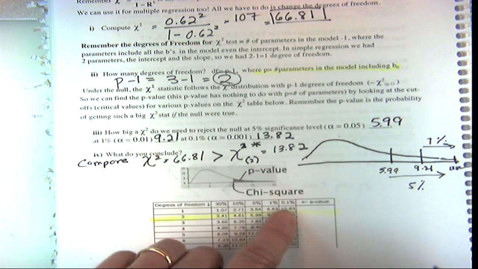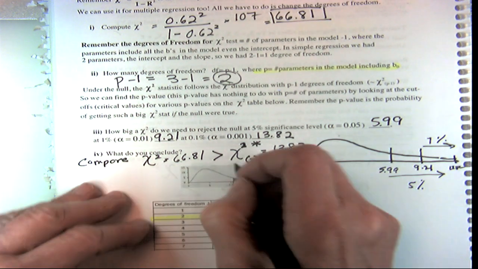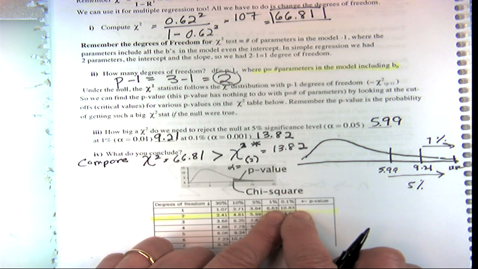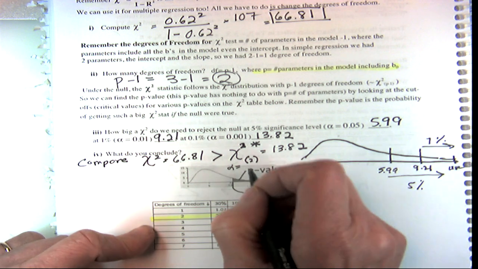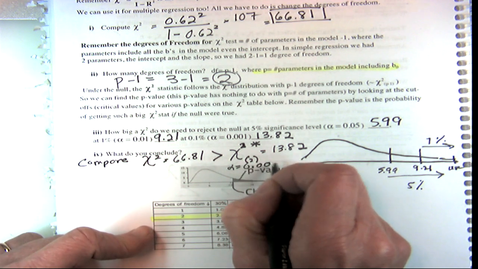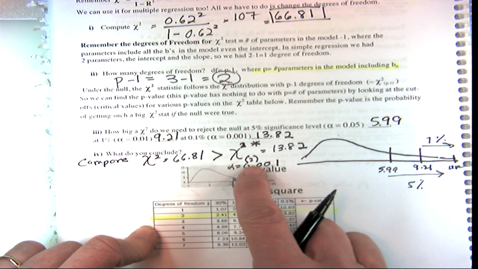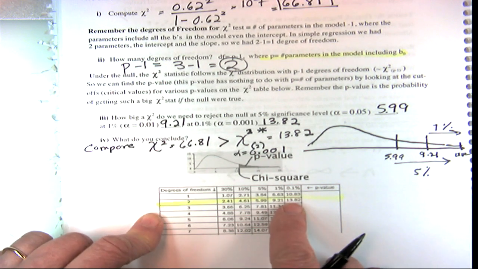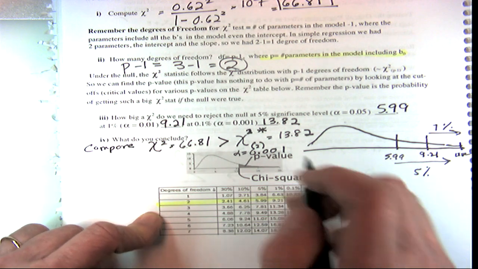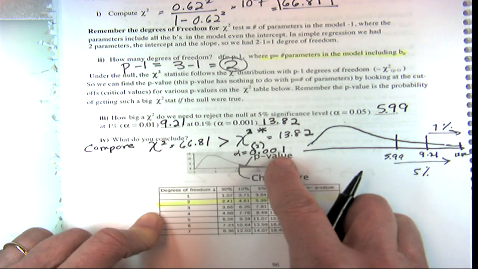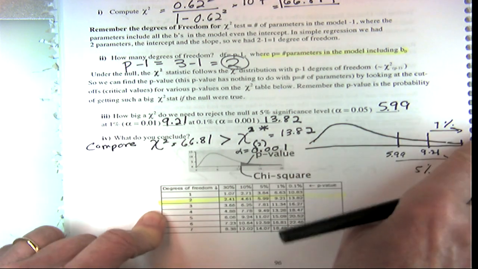And this was what? Alpha equals 0.1. So this was at alpha equals 0.1%. We usually write it alpha equals 0.001. Okay, that's what we did when we looked there. That's our critical value, 2 degrees of freedom at alpha equal to 0.01. We did that, and we saw it's much bigger, so it's further out.